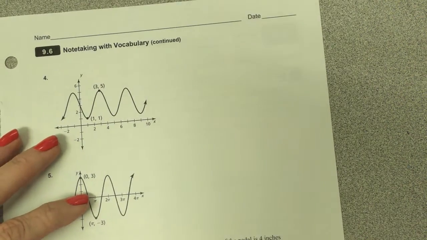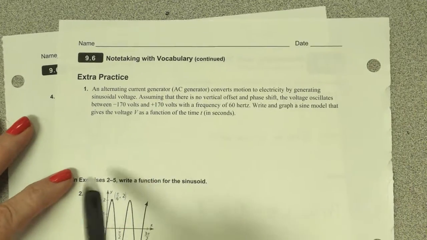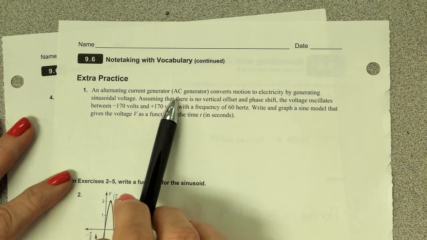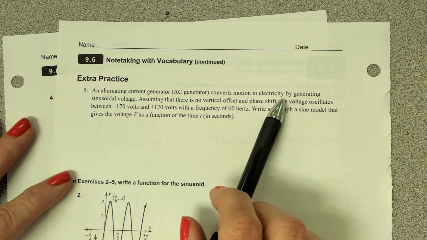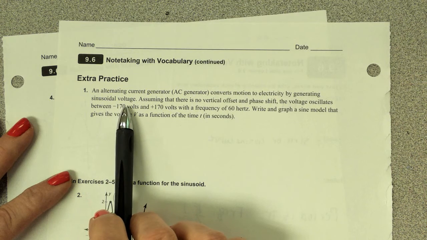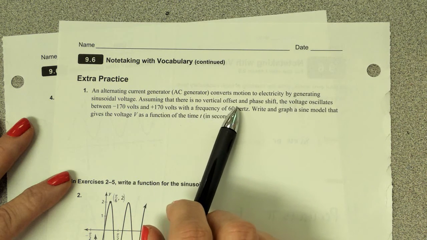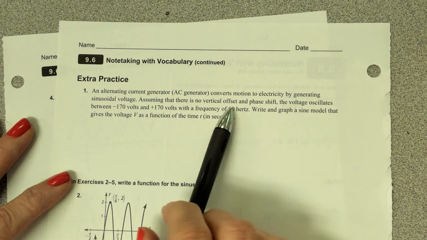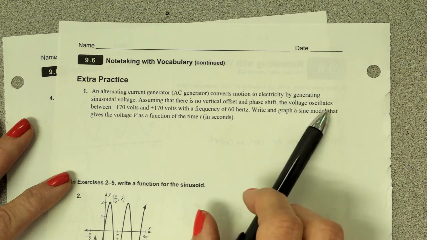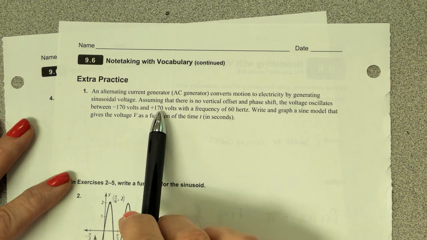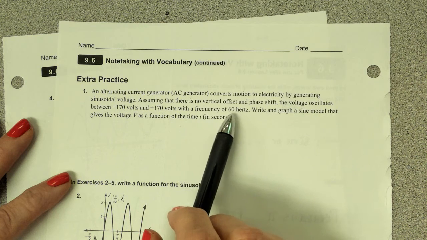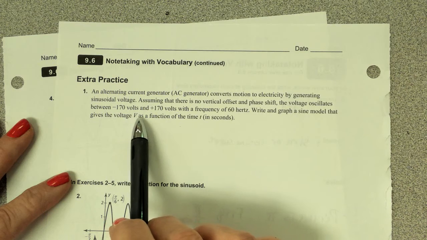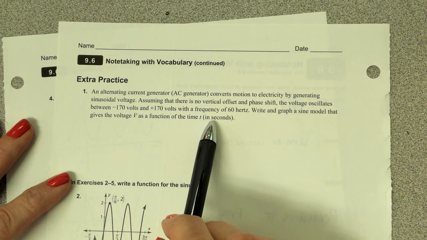All right, so now let's look over at number 1. It says an alternating current generator, an AC generator, converts motion to electricity by generating sinusoidal voltage, assuming that there is no vertical offset in phase shift. Vertical offset means no shift up or down. Phase shift means no shift left or right. The voltage oscillates between negative 170 volts and positive 170 volts with a frequency of 60 hertz. Write and graph a sine model that gives the voltage V as a function of the time in seconds.